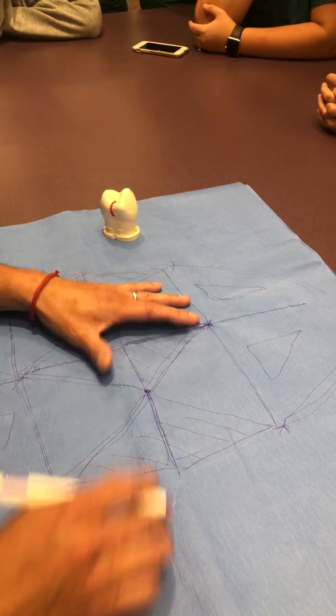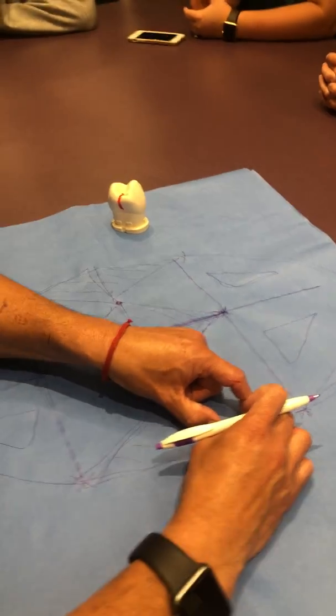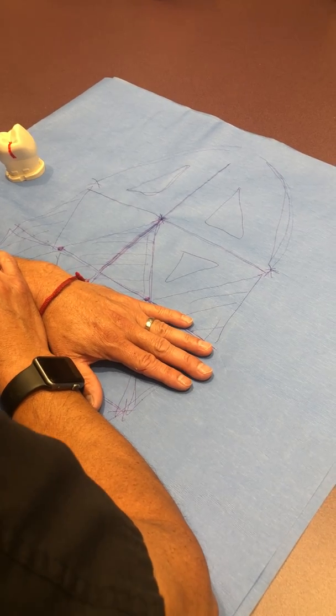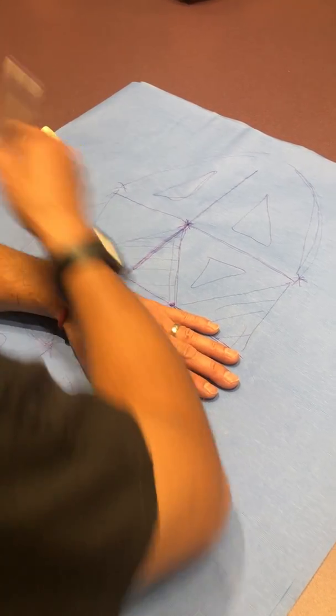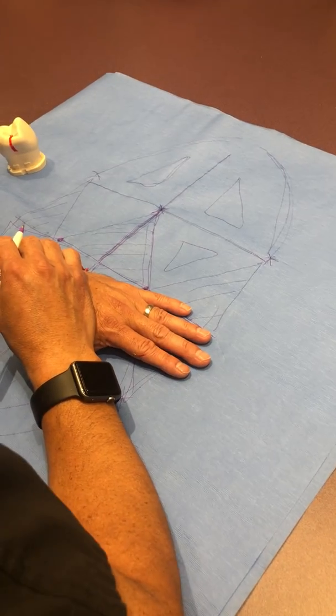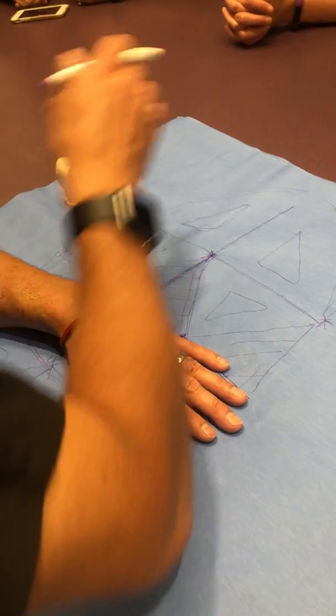All right, now if this is my buccal triangular ridge and this is my mesiobuccal triangular ridge, what is this one right here? Is that the incline? It's an incline plane. And what is it located at? Mesial buccal incline plane. And this one? Distal buccal incline plane.